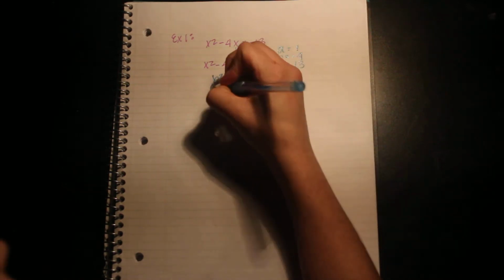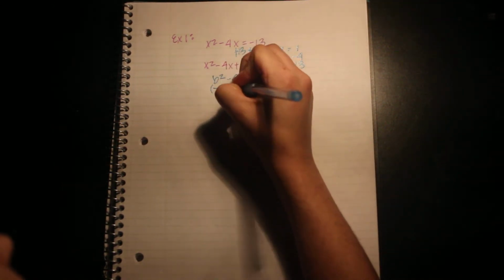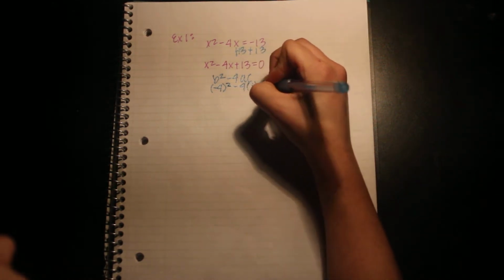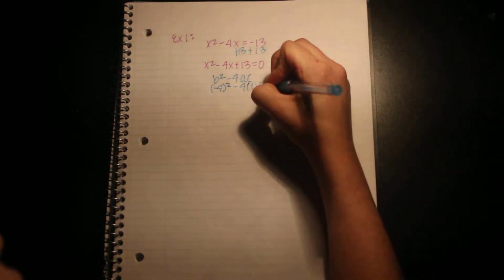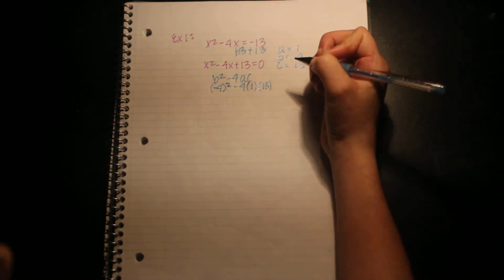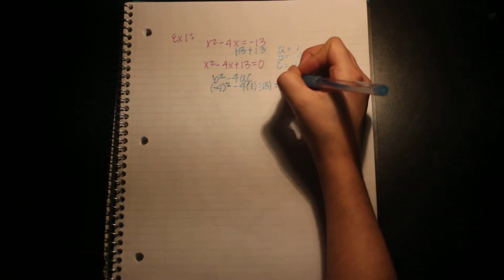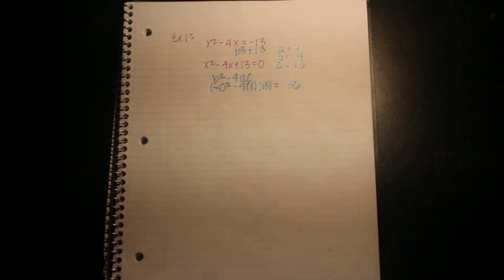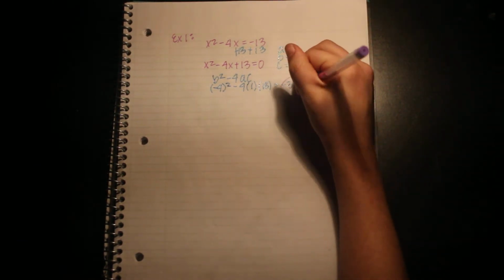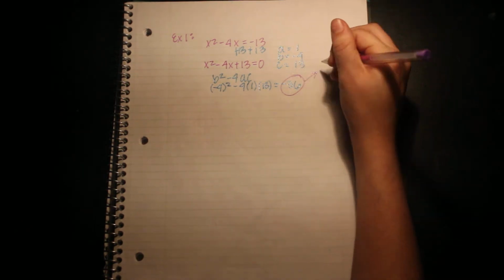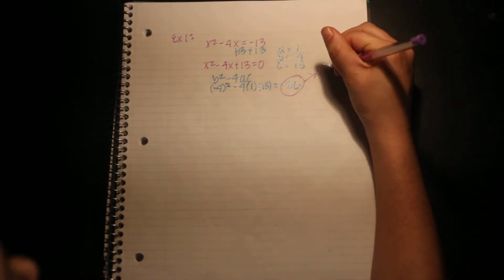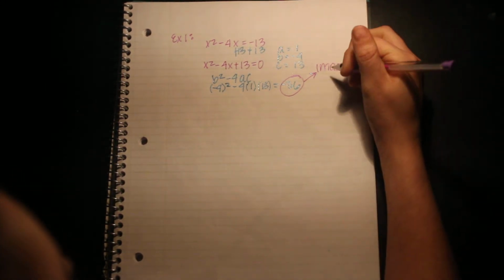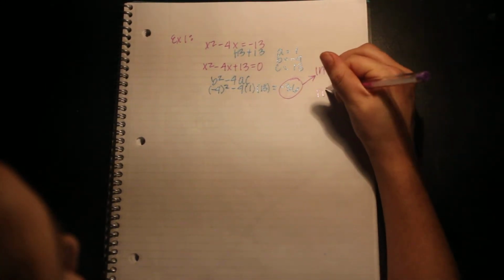So we will have negative 4 squared minus 4 times 1, which is a, times 13, which is c. If you put that in your calculator, you will get negative 36. This solution is an imaginary solution because it is a negative number.